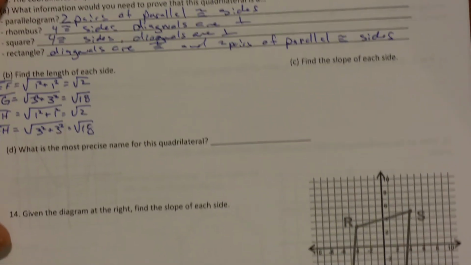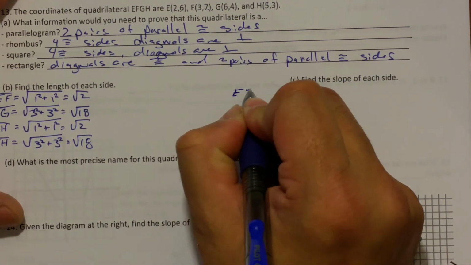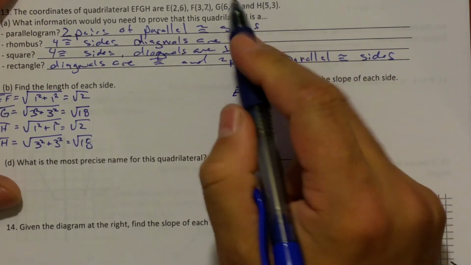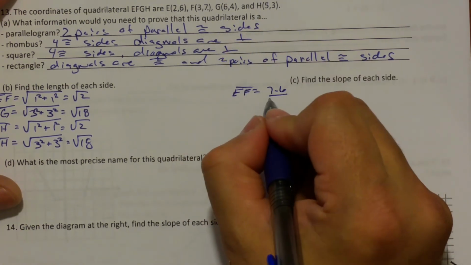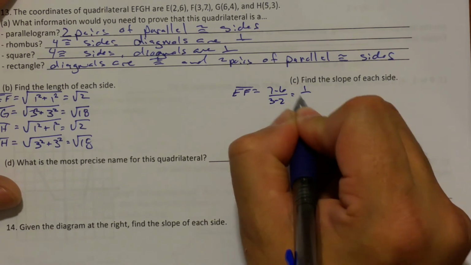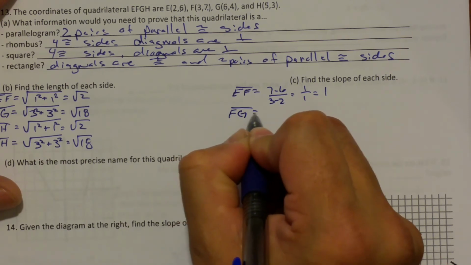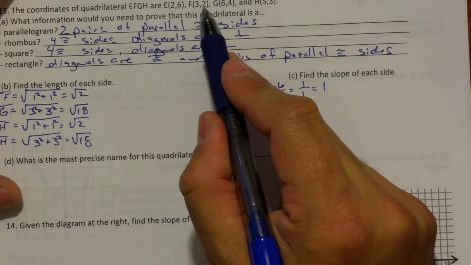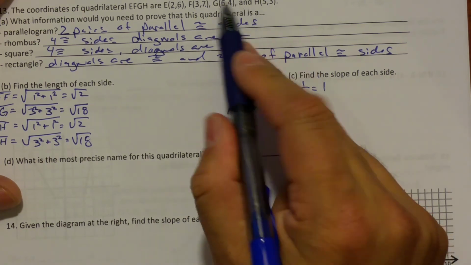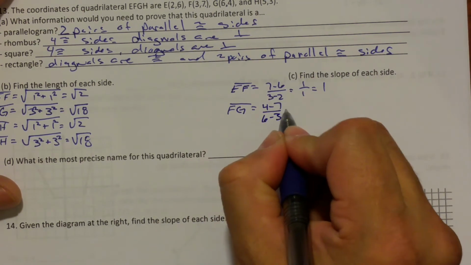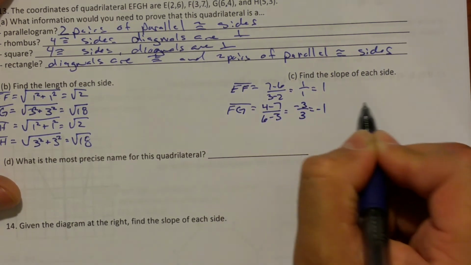of the sides first. So now for the next one, I'm going to find the slope of each one. Slopes for EF. So slope is going to be 7 minus 6 over 3 minus 2, which is going to give me 1 over 1, which is 1. FG, so I have 4 minus 7 over 6 minus 3. So that's going to give me negative 3 over 3, which is negative 1.